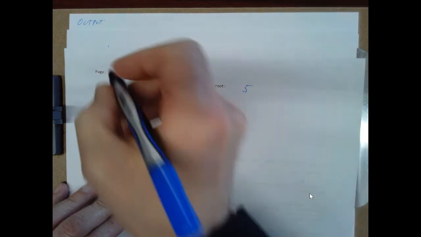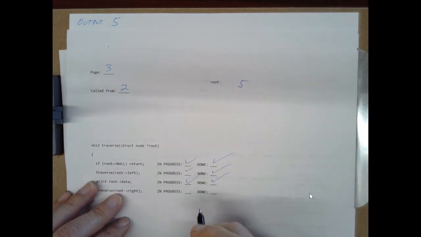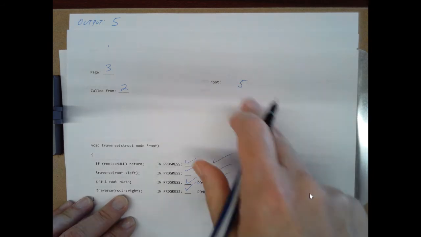So let me keep track of our output up here. Root arrow data is a 5. So our program is going to print a 5. And that's the end of the print. And now it's going to say traverse root arrow right. Root arrow right is null.